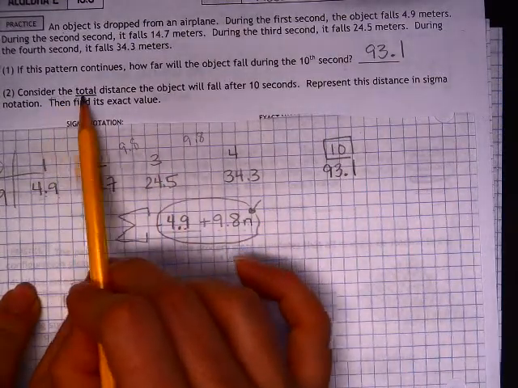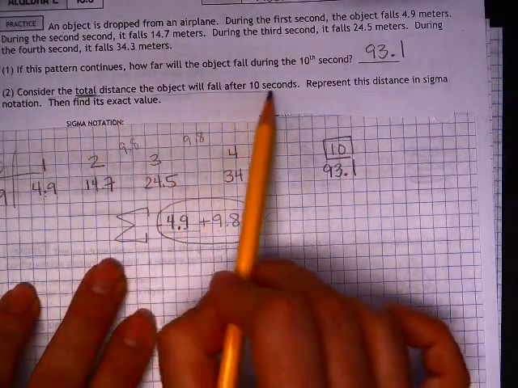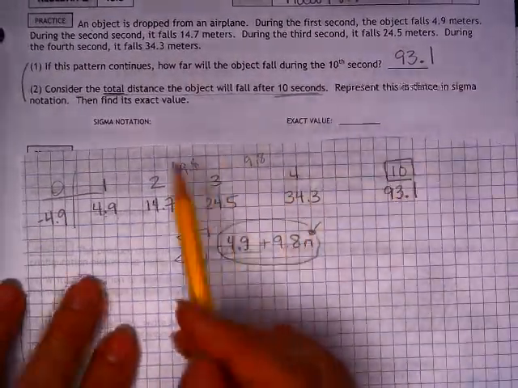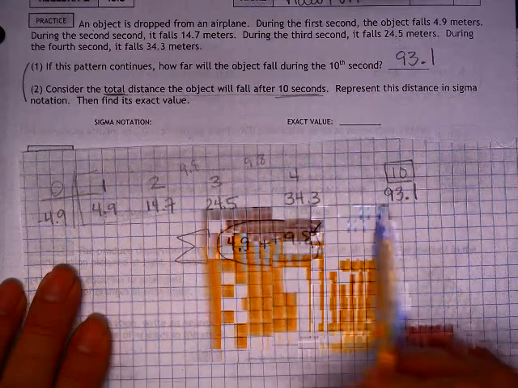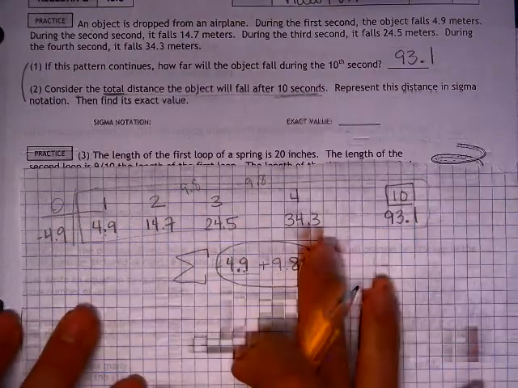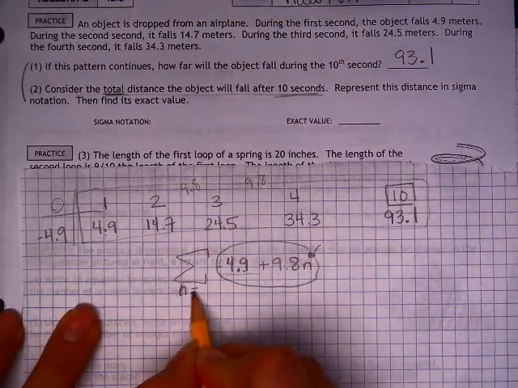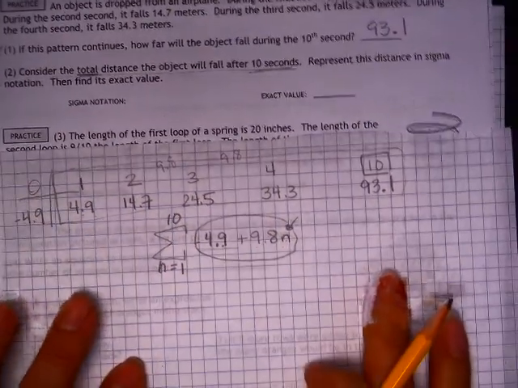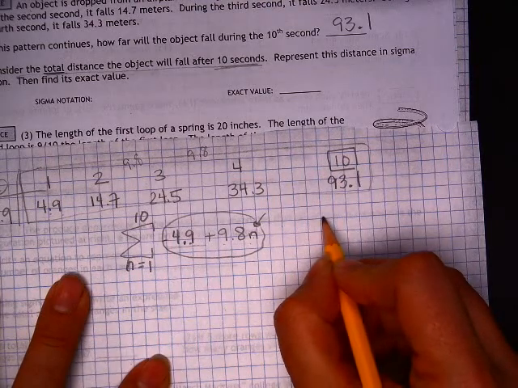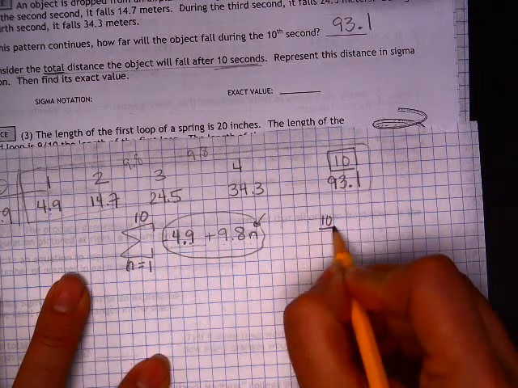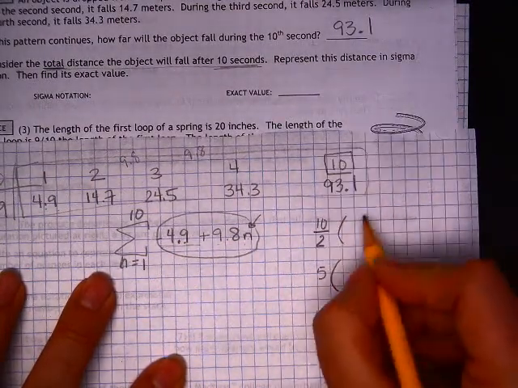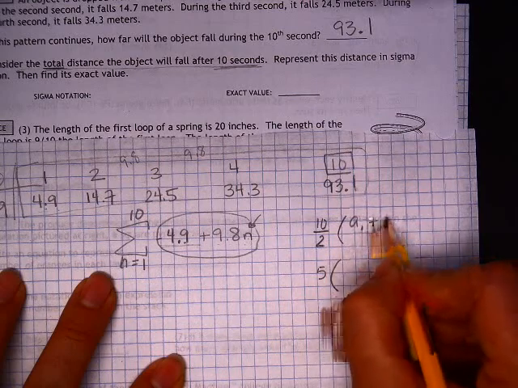And then what we want to do is consider the total distance that the object will fall after 10 seconds. So what we want to do is we want to add up all of these 10 terms. So in other words, if I'm looking at my sigma notation, I'm talking about n going from 1 to 10, adding up all 10 of them. And so in terms of a formula, you would take all of the pairs. So since there's 10 terms, there must be 5 pairs. And then we multiply that by the first term plus the last term.